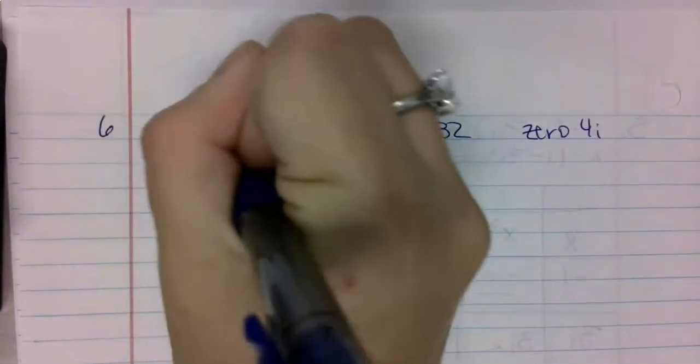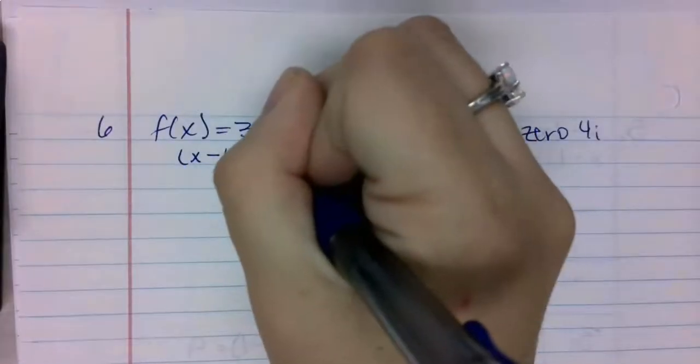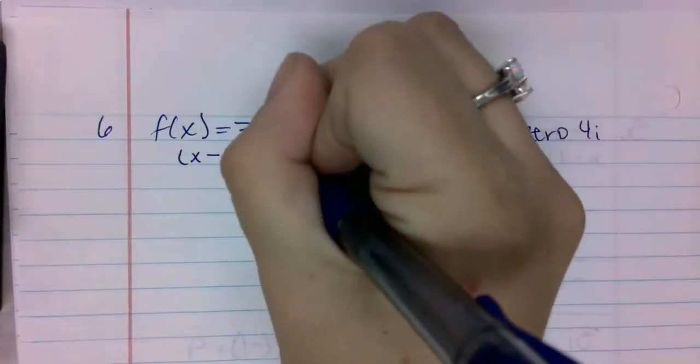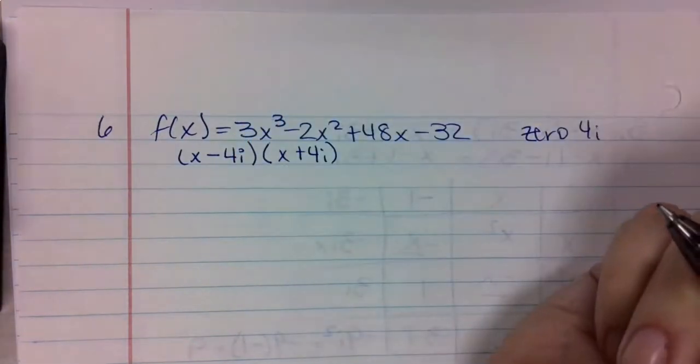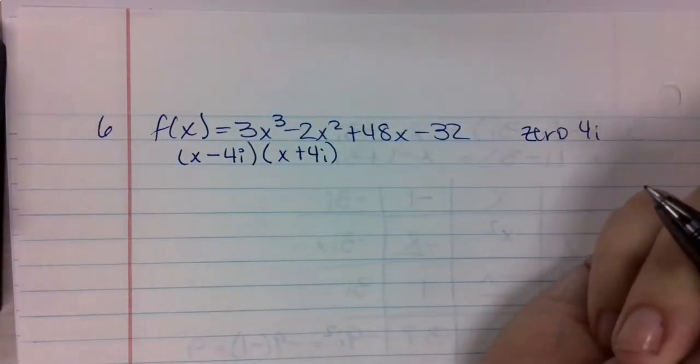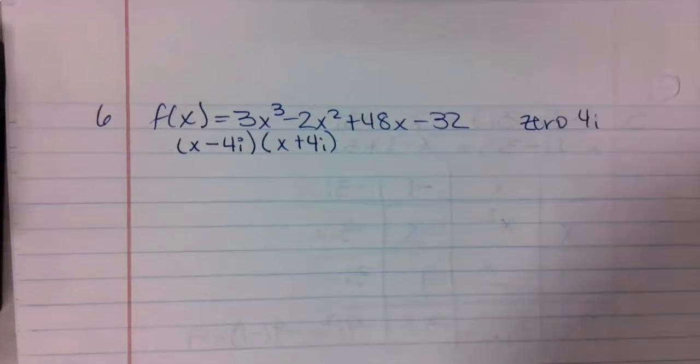I have x minus 4i, and then I know my conjugate is changing the sign on my i term, so then it's going to be x plus 4i. So then I want to multiply these two together so I can figure out what my polynomial is, and then go ahead and divide this one by that.